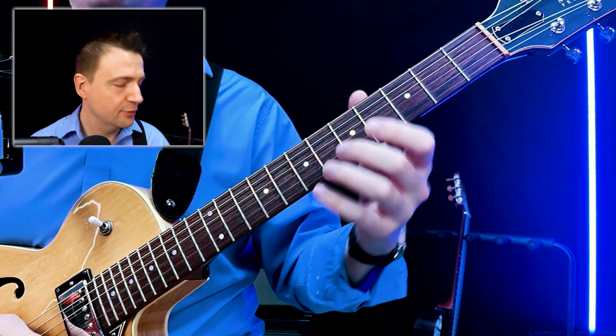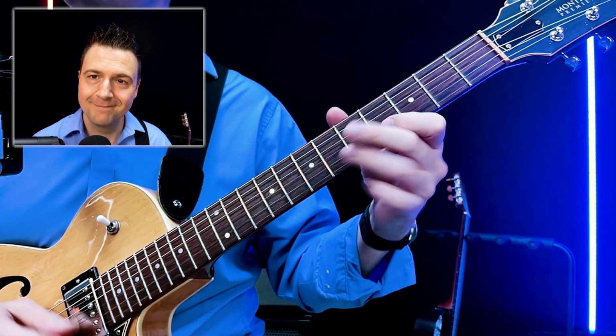not arpeggios with convoluted passing tones or bebop scale rules, or what's the word, approach note, I forget, but they're called enclosures. We're not going to do enclosures on every chord tone. We'll do one, and we'll make sure that rhythmically it's well placed, and that's going to change your playing forever. So here's what I want to do.